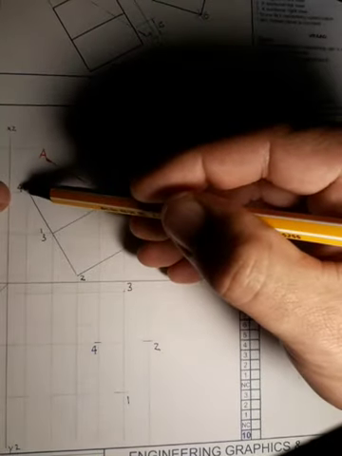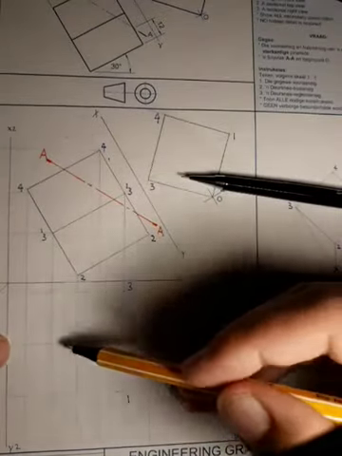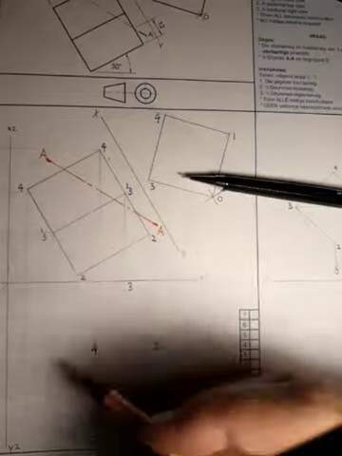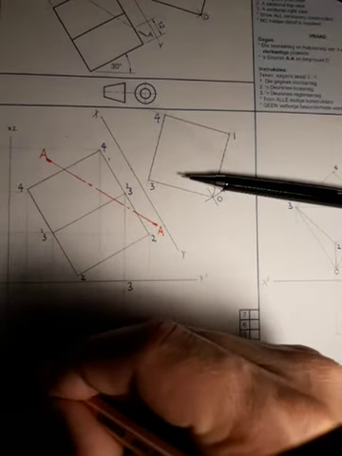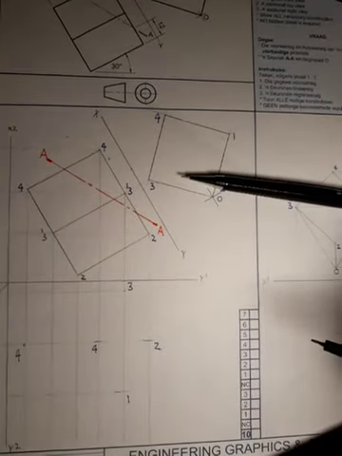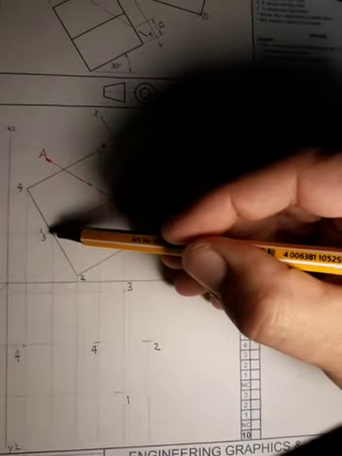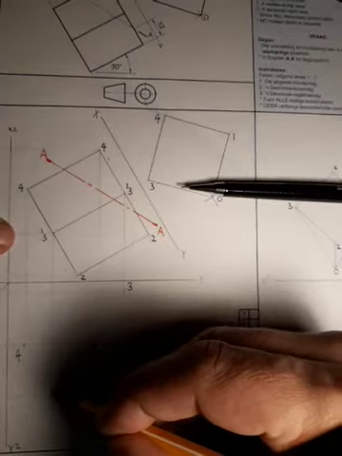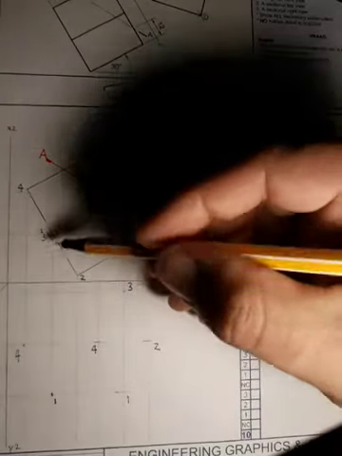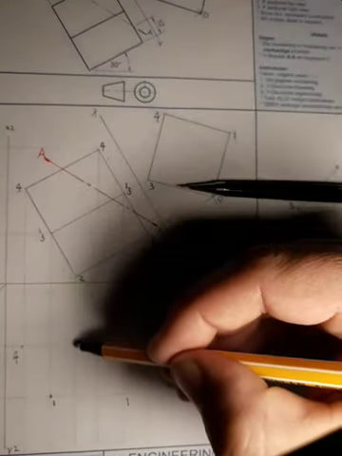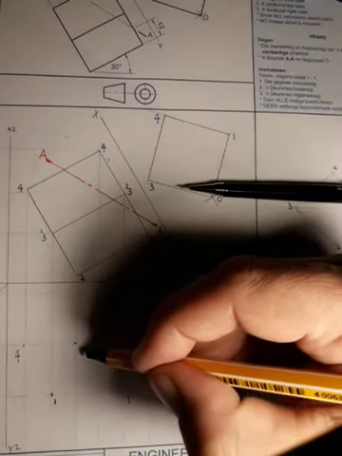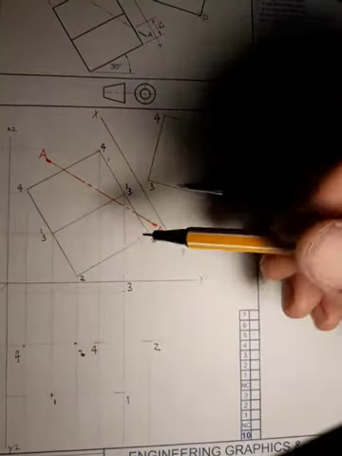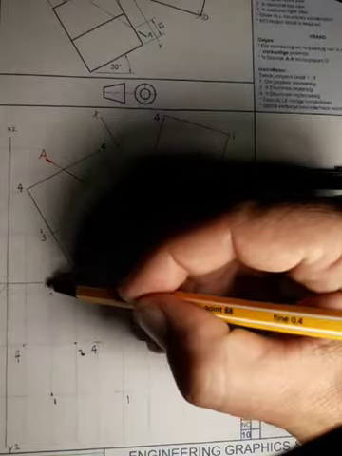So see, 4 comes down, 4 is across, so that must be number 4 over there. Let's just go from 1 to 3. 1 is here, 1 comes down, 1. 2 comes down, 2. 3 comes down, 3.